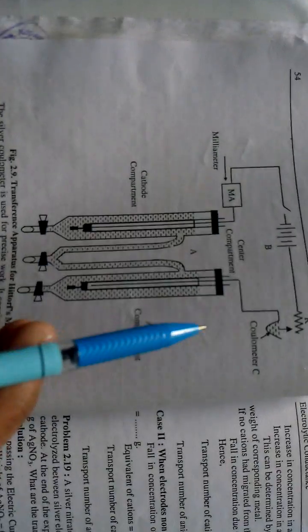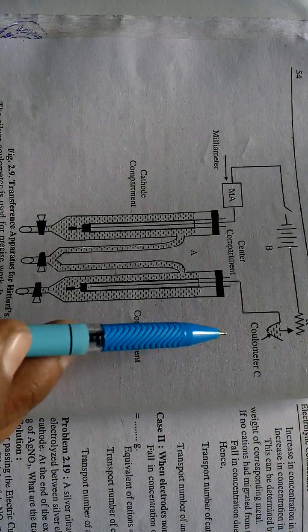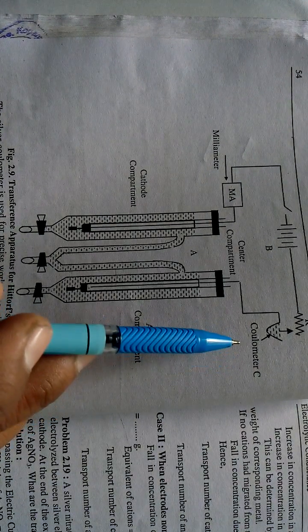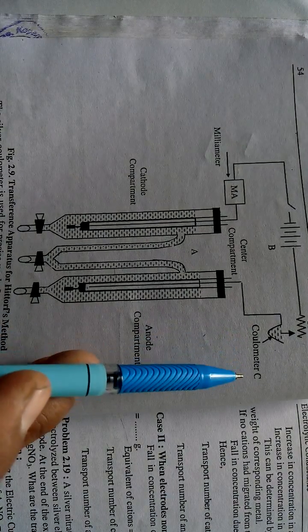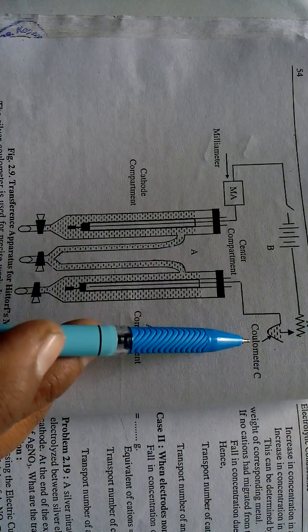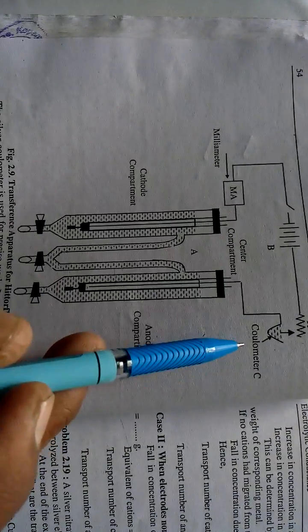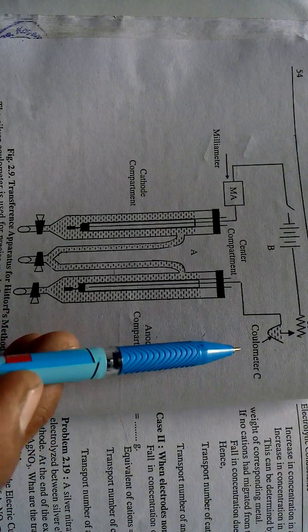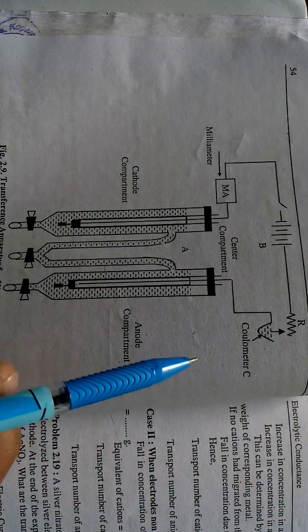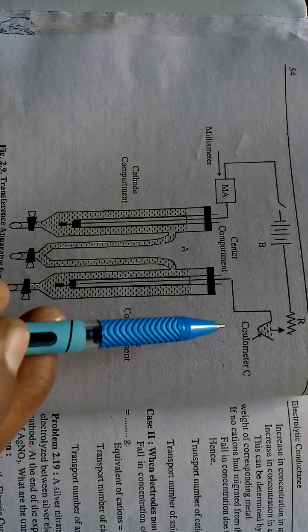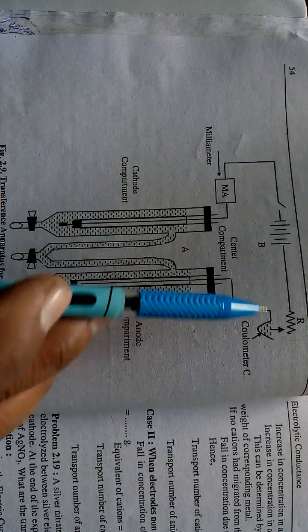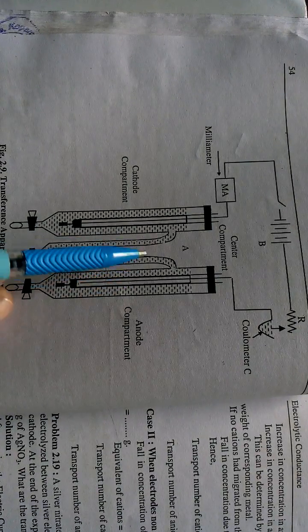The second important part is called the colorimeter C. In this colorimeter, it is commonly made up of silver. So this silver colorimeter is connected to the battery along with the transport cell.